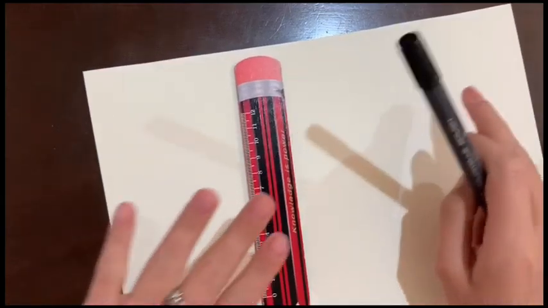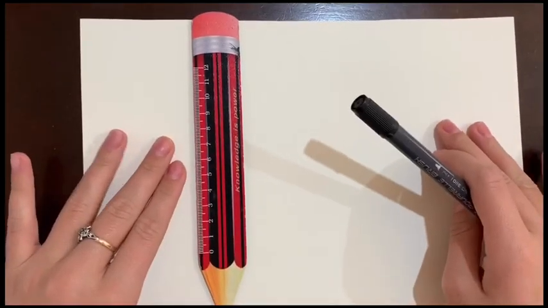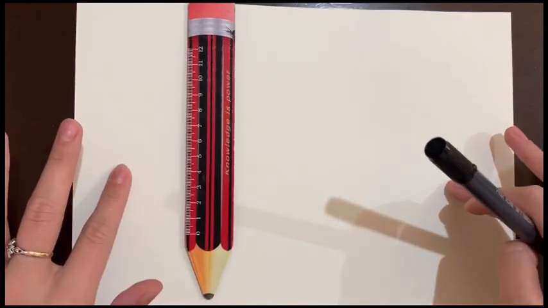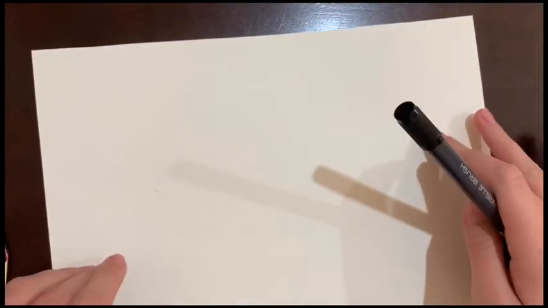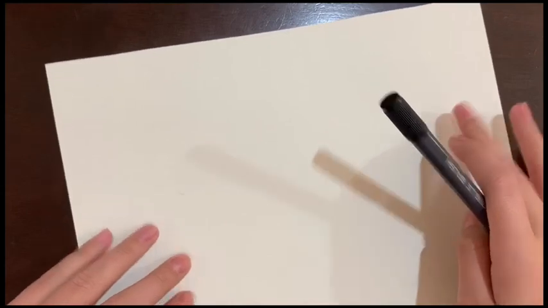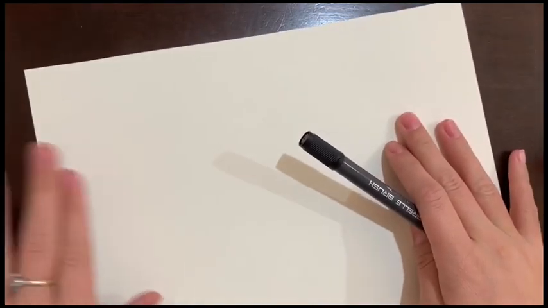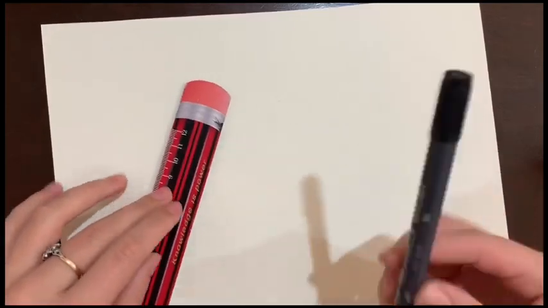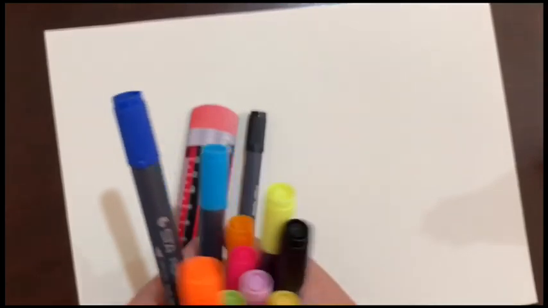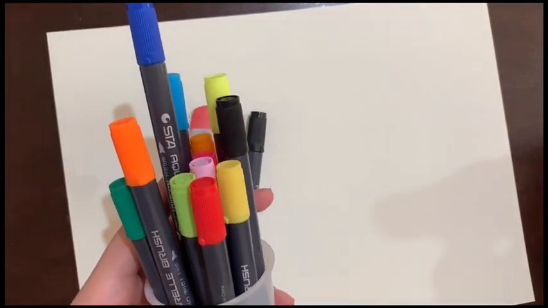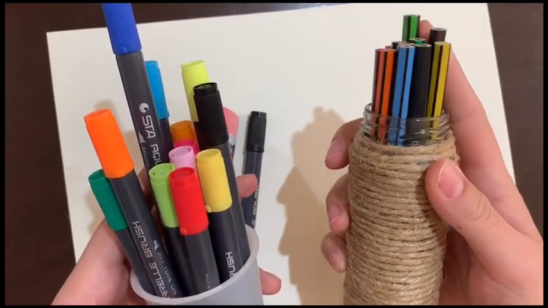First thing what we will do and what you will need. You will need one paper. You can use A4 paper. You can rotate it vertically, horizontally, whatever you prefer. It's not important right now. You will need a ruler, any pencil or black marker, and later you will need markers or pencil colors for coloring.